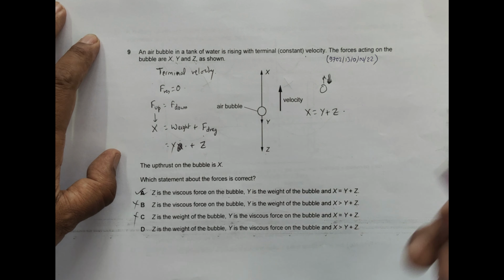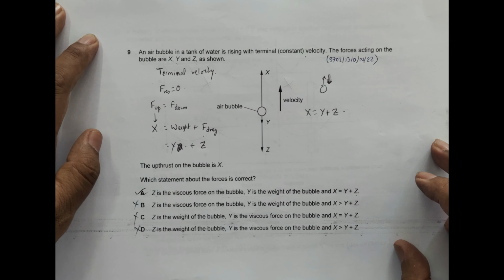Again, y is the viscous force, y cannot be the smaller one at that time, so it's incorrect. The only correct is choice number A.